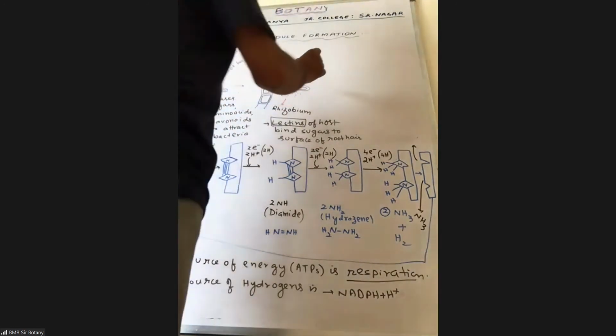Lectins, one more term, again from the host only. So sugar binds to the surface so that Rhizobium bacteria reach the surface.